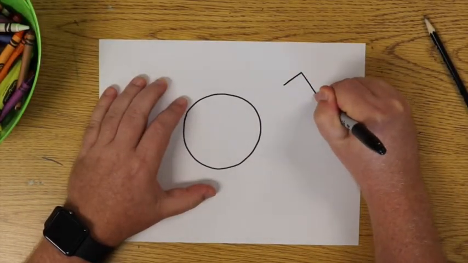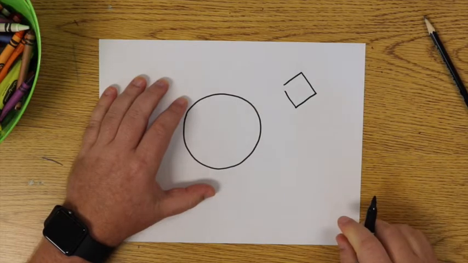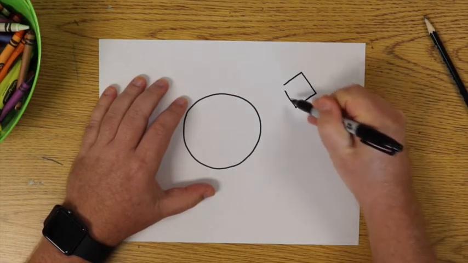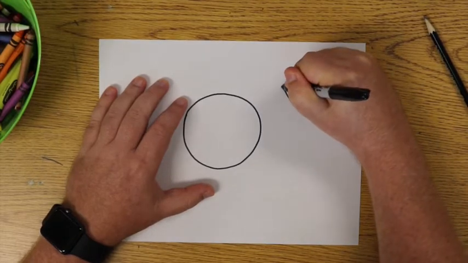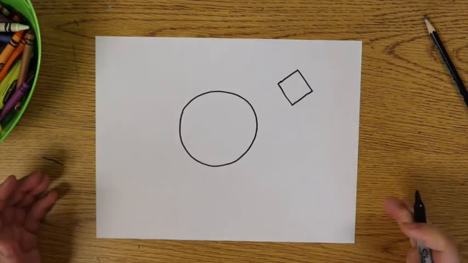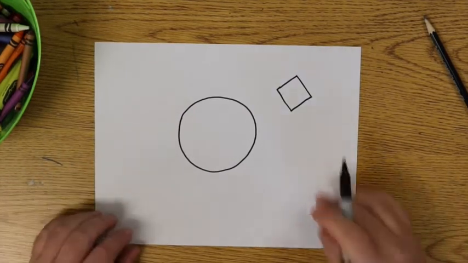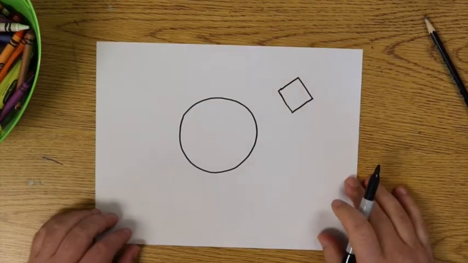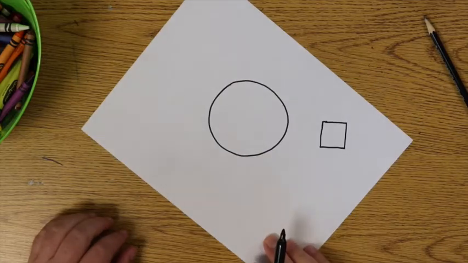If I did this, that's not a shape, right? That's just a couple of straight lines that connect, but it's not a shape. But the second I go back to where I started and close that in, then it becomes a shape. So that's how we get shapes. That's what shapes are. It works for shapes like this, which we said were called geometric shapes, the ones that we know about. That's a square.